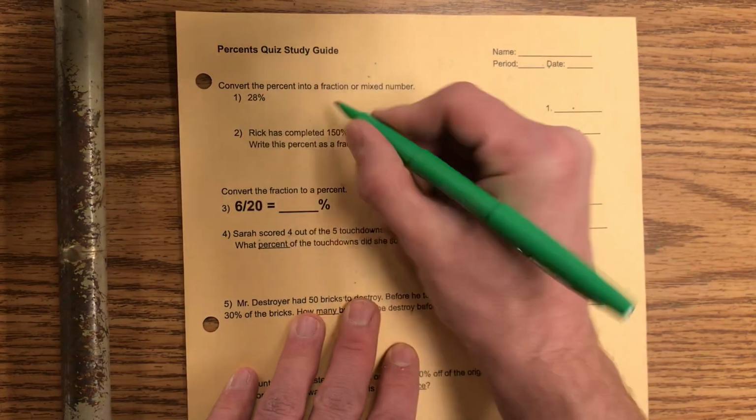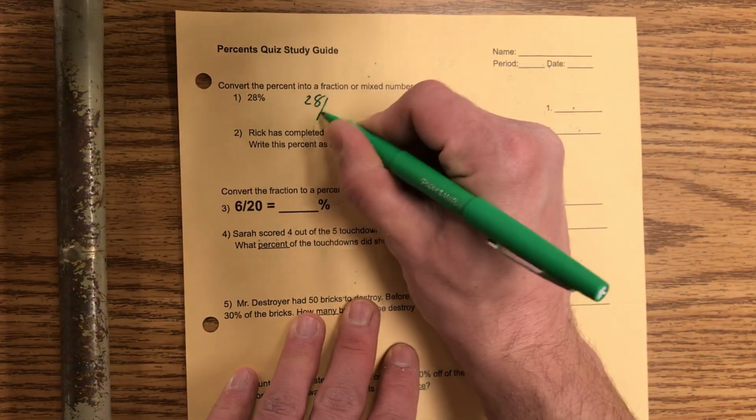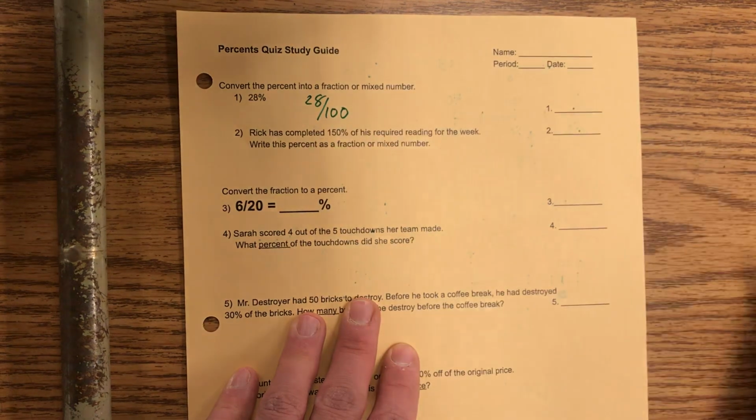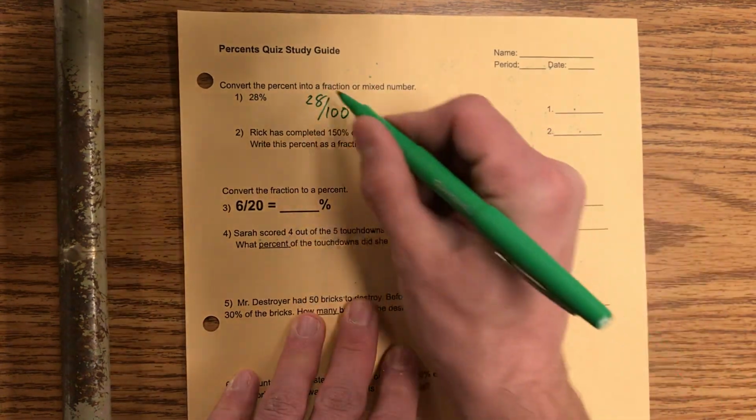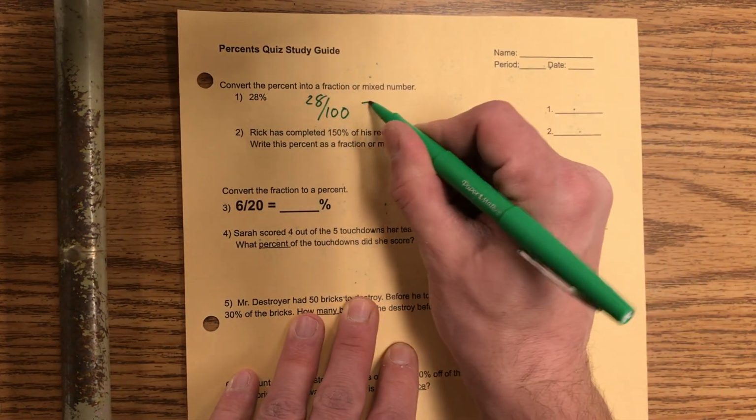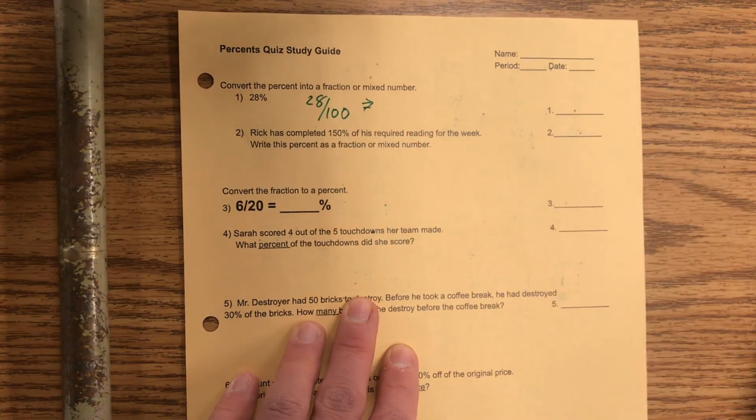28%, percent means out of 100, 28 out of 100. Now it doesn't say simplify, okay? I always say we should. They're both even. Like, let's be the best at math that we can be.